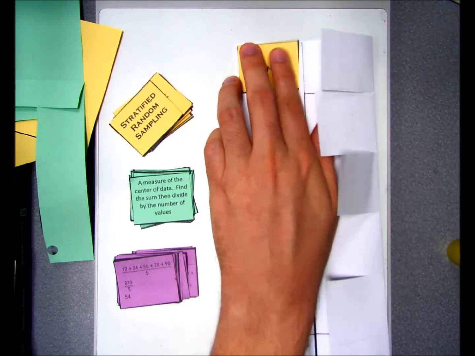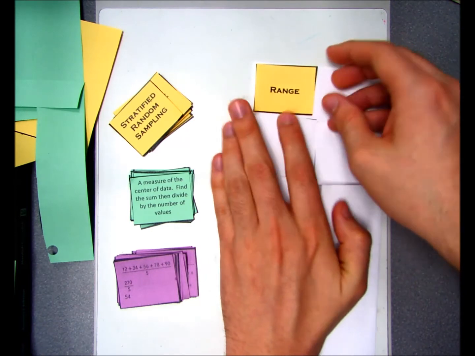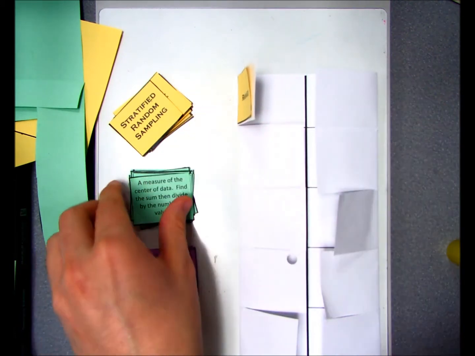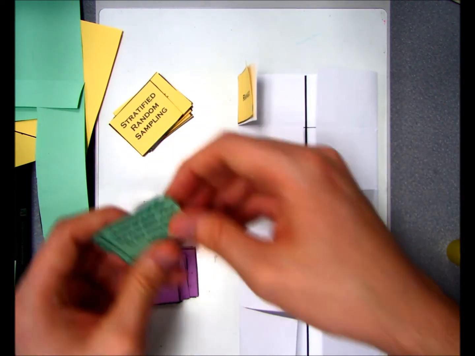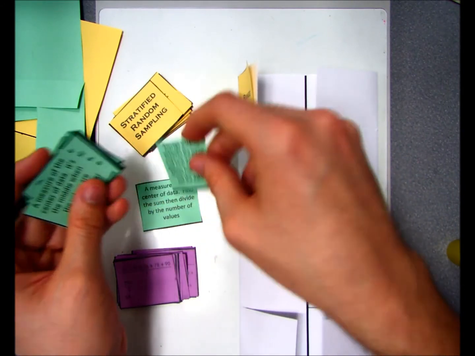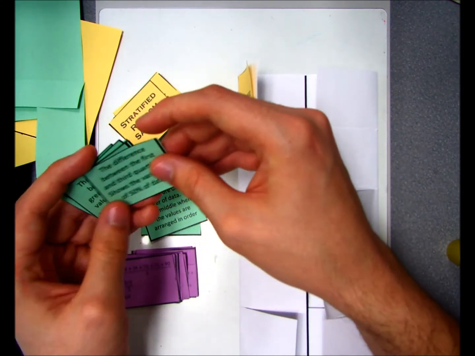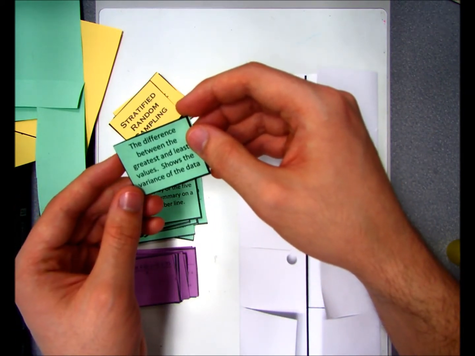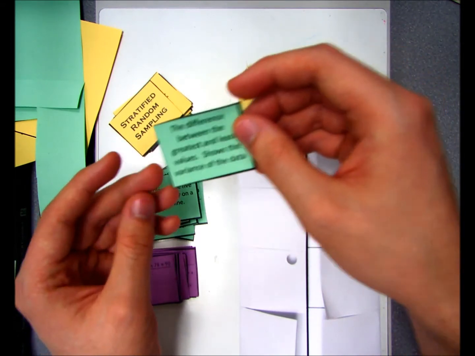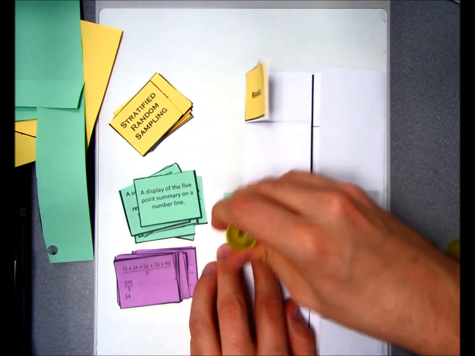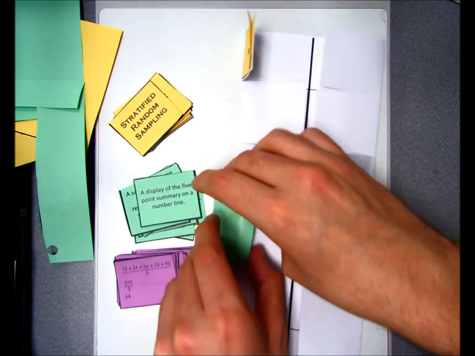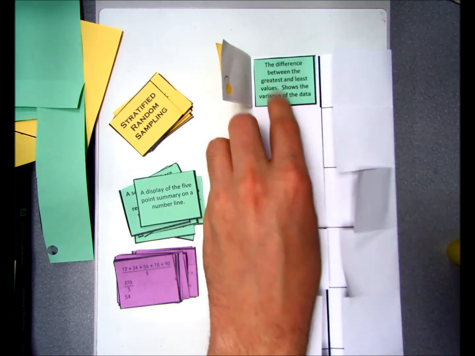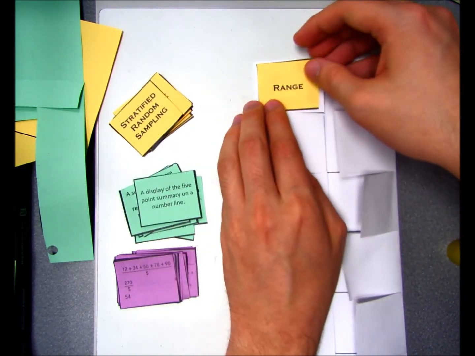Now, on the inside, I'm going to put 2 things. First thing, I'm going to open up. Here I'm going to put the definition. So that's my green one. I'm going to look for the definition of range. Okay, not that one. Let's look. There's a difference between the least and greatest values. Shows the variance of the data. Okay, so there's my definition for range. So I'm going to glue that, like that.